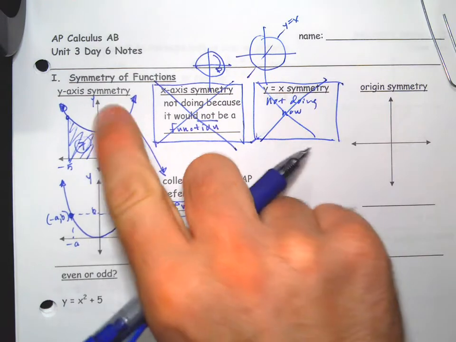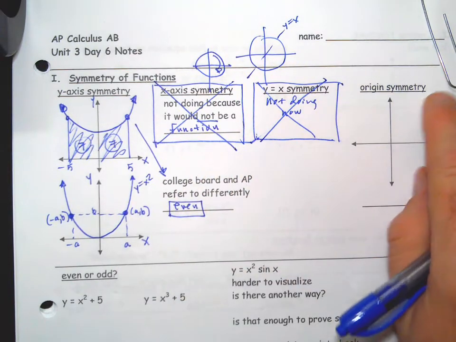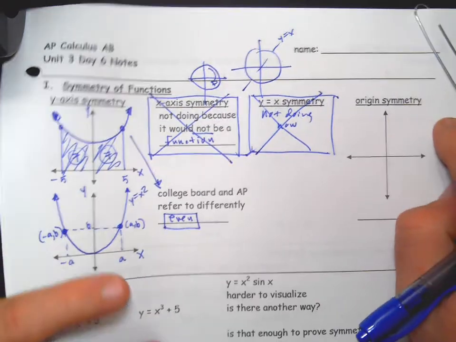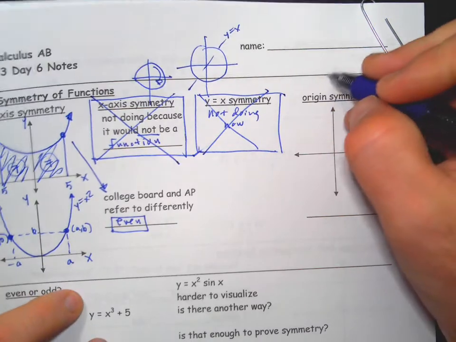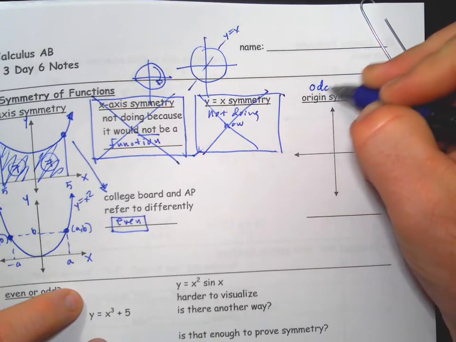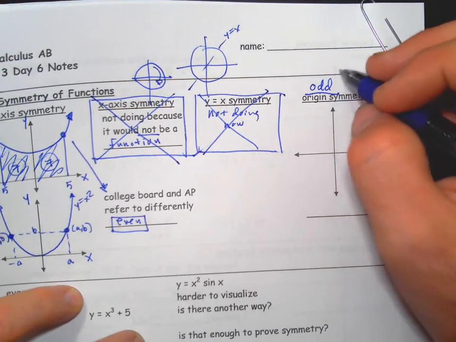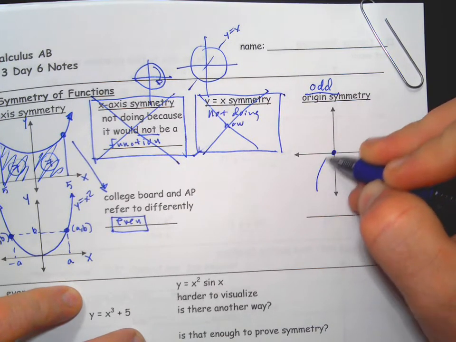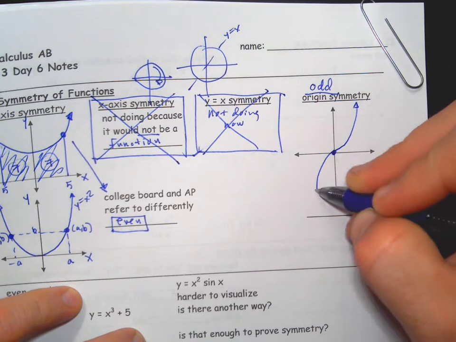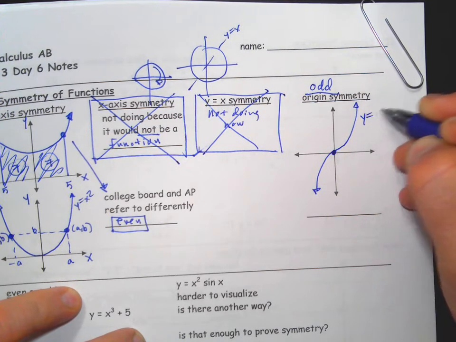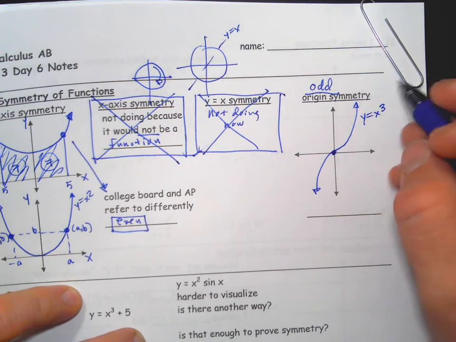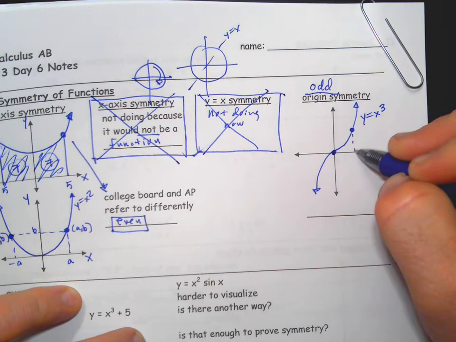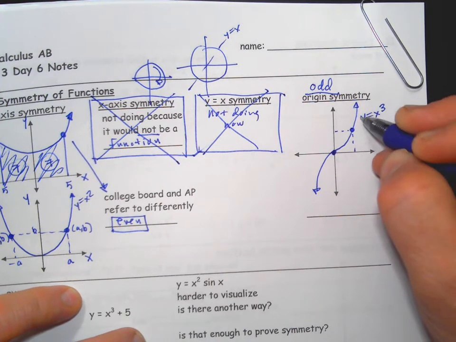We are definitely going to do y-axis symmetry. We call it even symmetry, and then the other one's called origin symmetry. Another name for it is odd symmetry. And you might guess that an odd function, like a cubic, you think of as a polynomial with an odd power. To me that makes it easier to remember that this is odd symmetry.